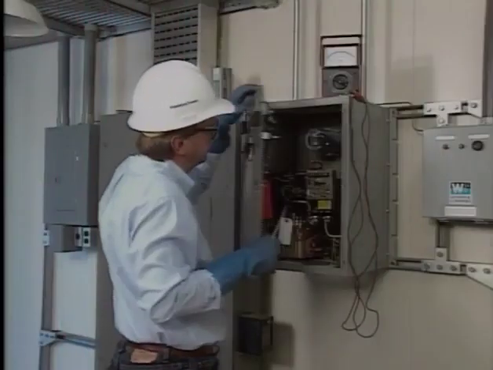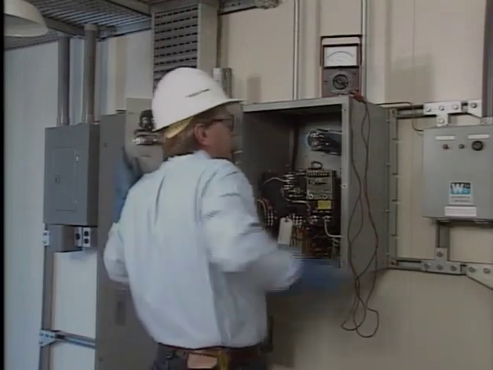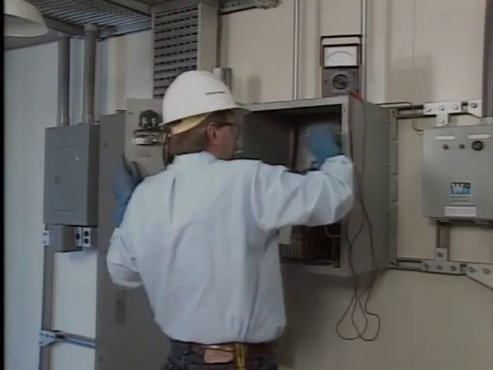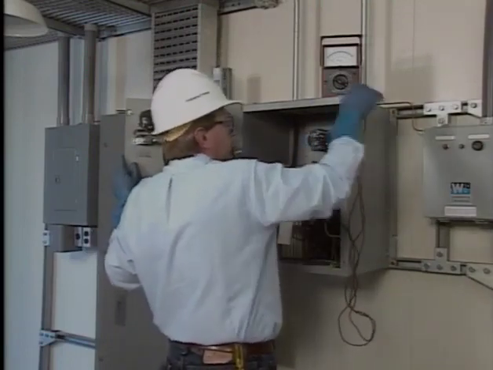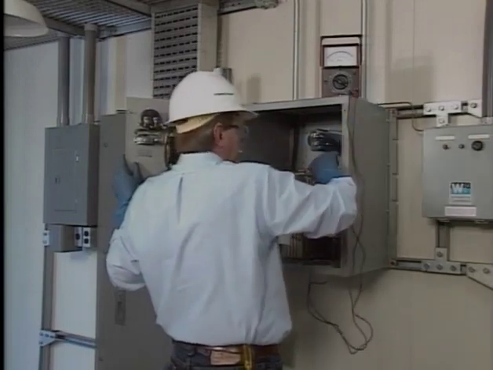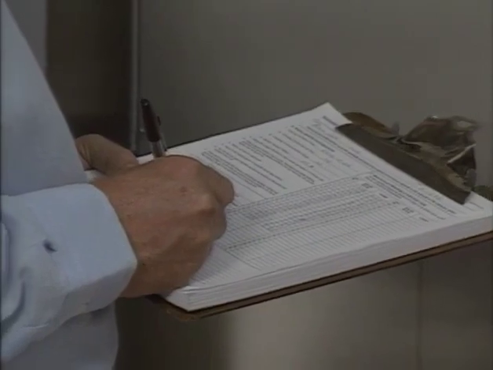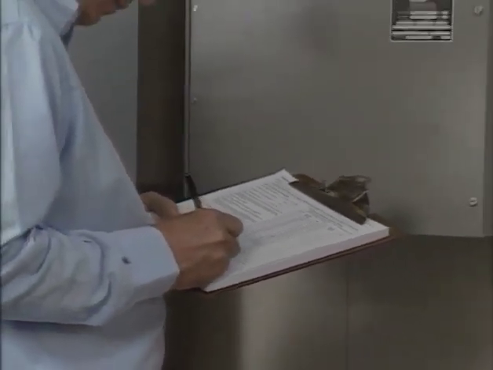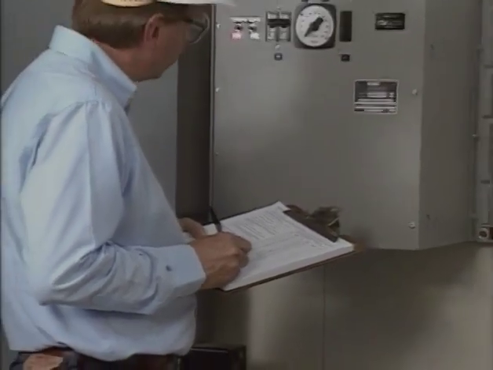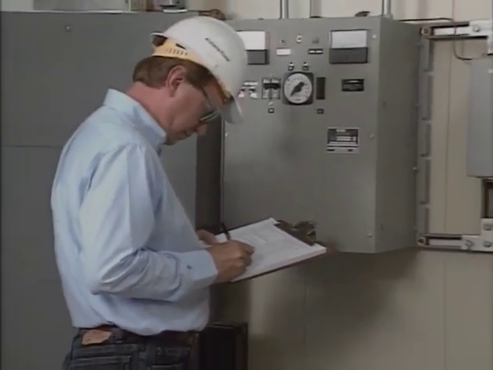Finally, if the charger is equipped with alarms and protective relays, the operation of these devices may also be checked according to charger manufacturer instructions or company procedures. All checks and adjustments made to a battery charger should be accurately and thoroughly documented. These records serve as an invaluable tool for determining what additional attention a battery charger may need.